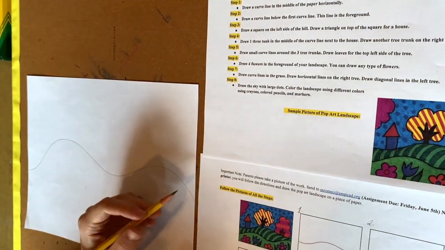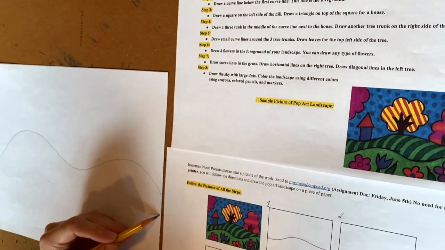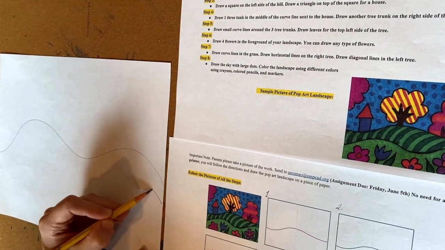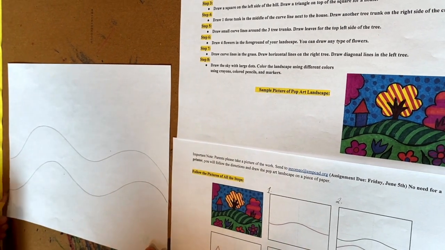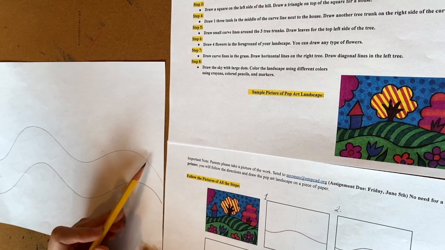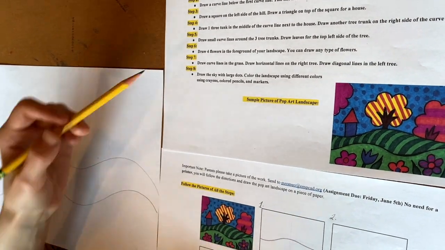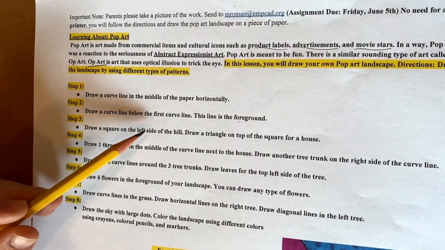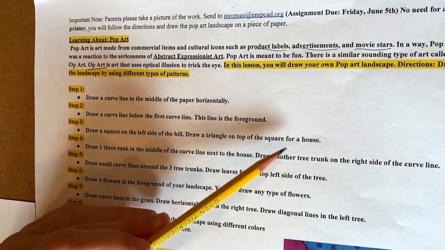So this is step number 2. See here it's going to be the same. So I'm going to draw the same type of line. See how I'm drawing the same type of line? So it's the same 2 parallel lines. So now we're moving on to step 3. Draw a square on the left side of the hill. Draw a triangle on the top of the square for the house.